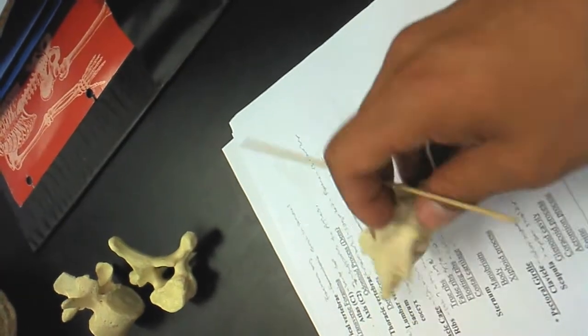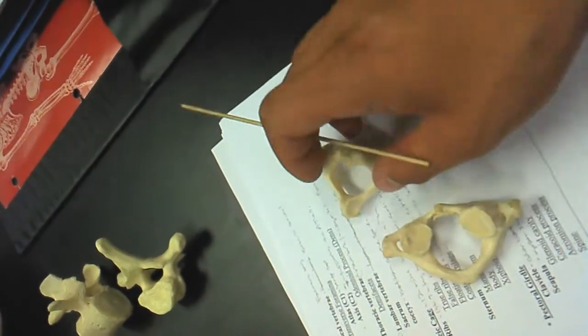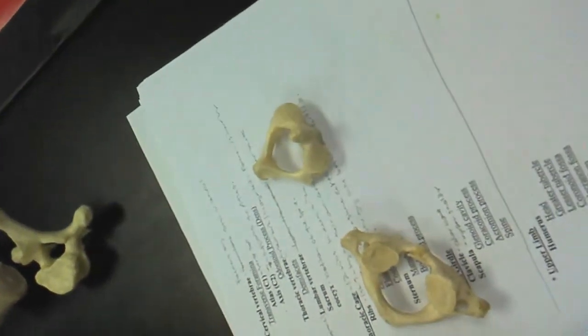Occipital condyle. What? It's just how you remember something. Well, I'm not sure what foramina is.